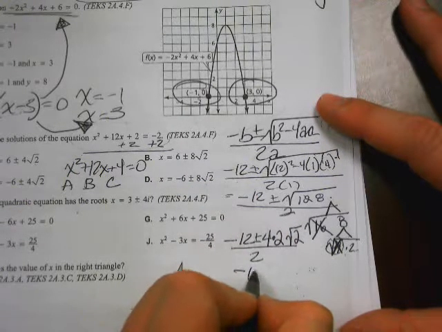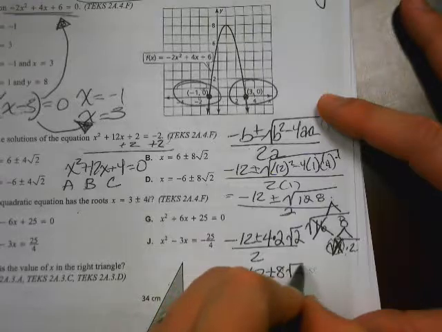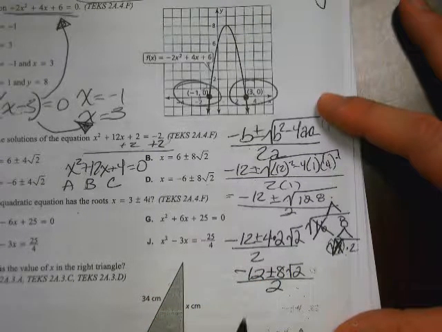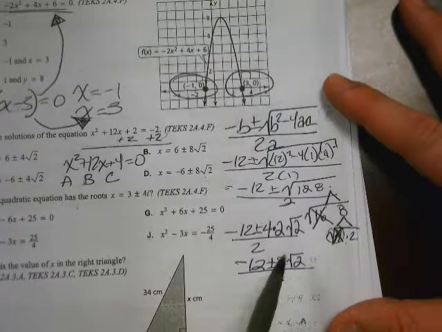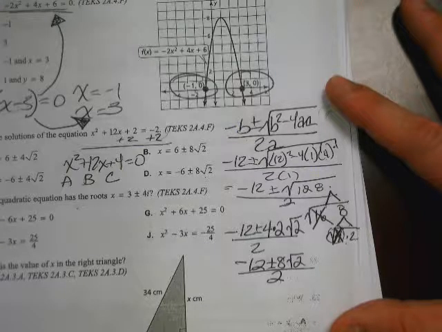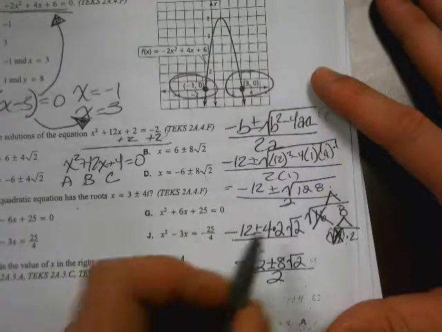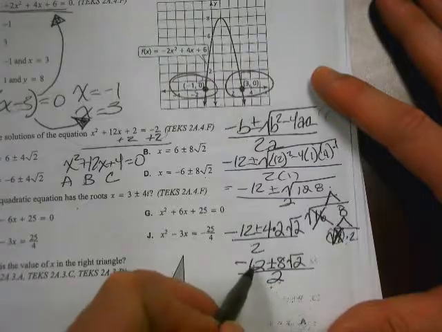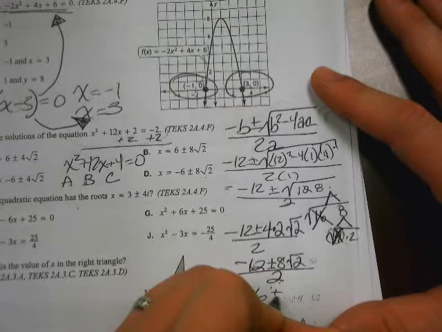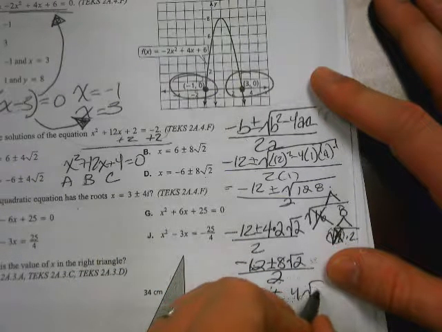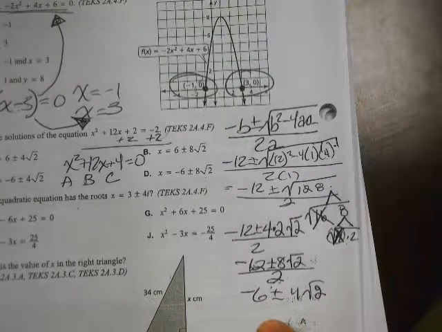So my answer so far is negative 12 plus or minus 8 square roots of 2, divided by 2. And all of these numbers are thankfully even, so I can simply cancel out or reduce my terms. So negative 12 divided by 2 is negative 6. 8 divided by 2 is 4. So my final answer should be negative 6 plus or minus 4 square root of 2.